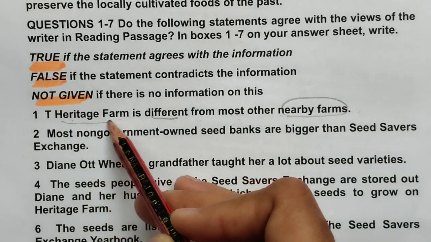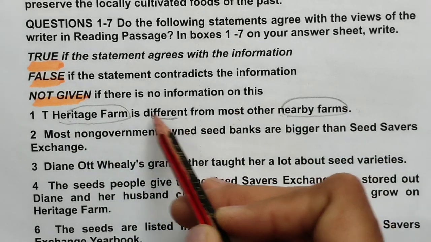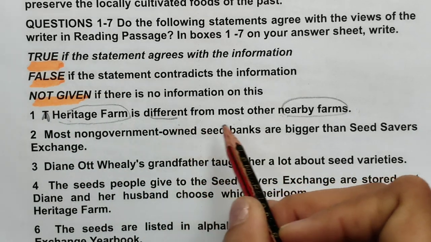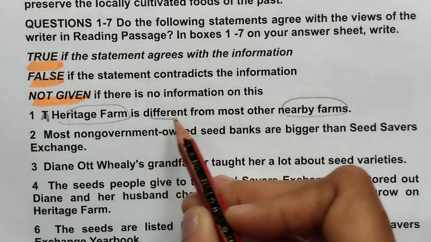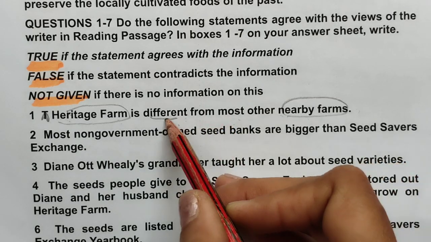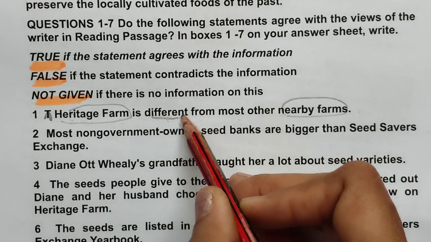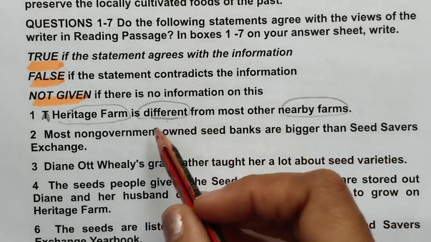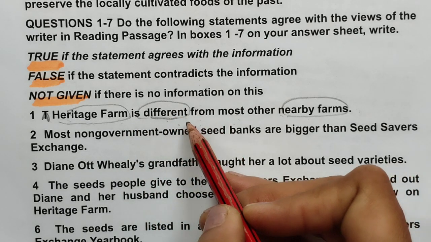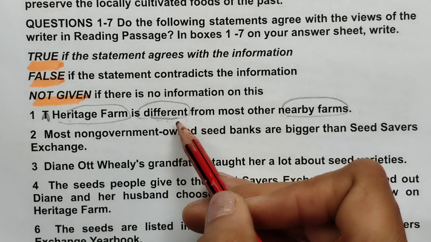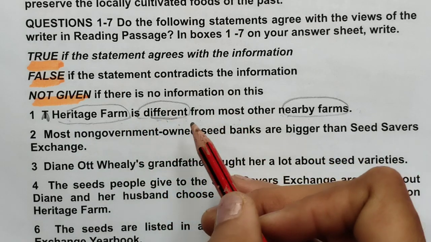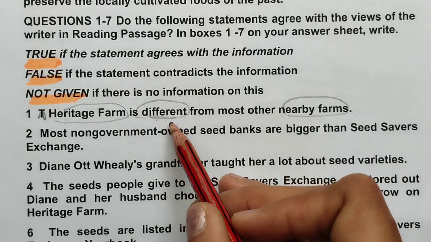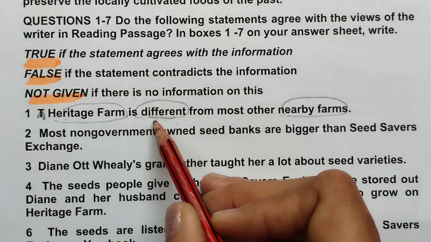Okay, heritage farm. If heritage farm is different from other farms, nearby farms, then true. If it is same style, then it will be contradiction, means opposite information is there. And if they are not talking about whether it is different or in the same style about the heritage farm, then it is not given. Okay, let's start this. Let's find this location in first paragraph.